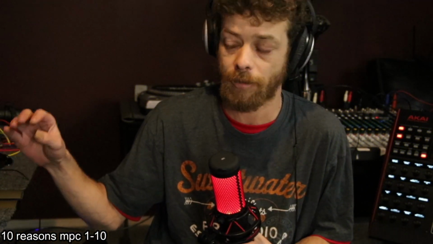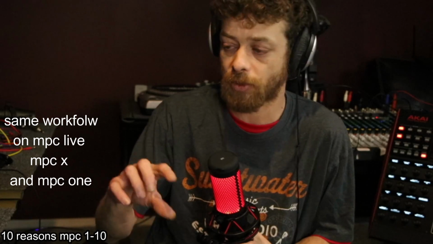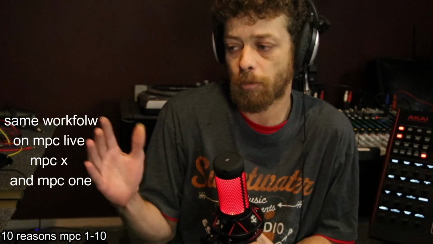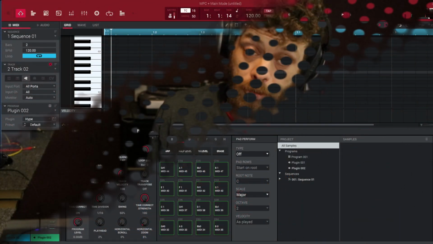The first thing right off the bat, whether you have an MPC One, an original MPC Live, or an MPC Live 2, an MPC X, they all have the same workflow, okay? The same screen. Some may be bigger or smaller on other devices. The buttons may vary, but the software and the horsepower is there, okay? So that's the first thing that I want to get at right off the bat. You're getting the same hardware and software that comes with it, which brings me to my second point.